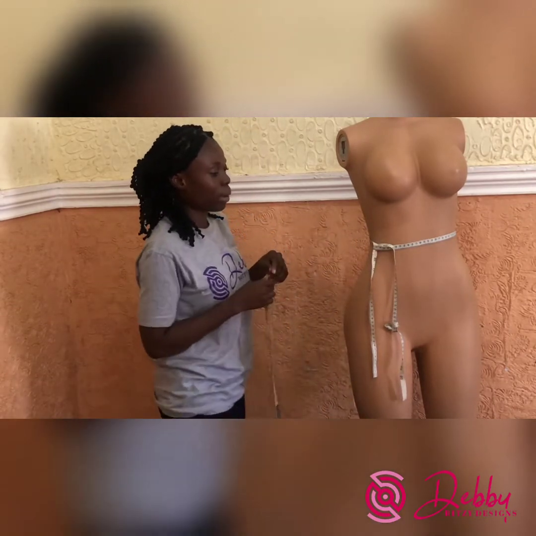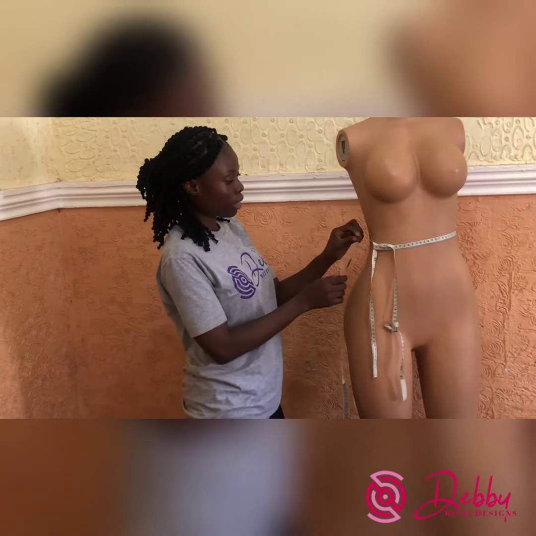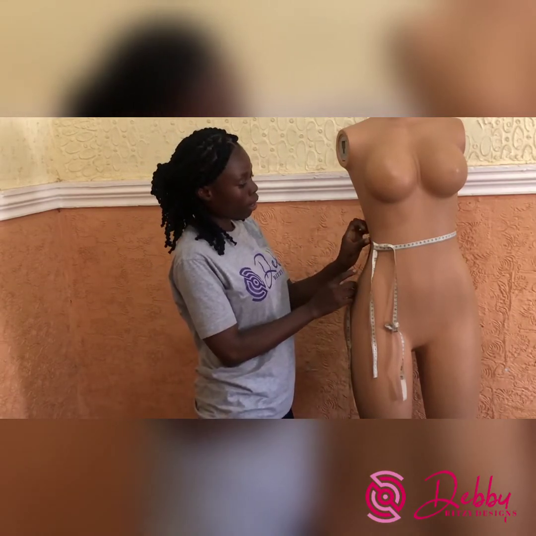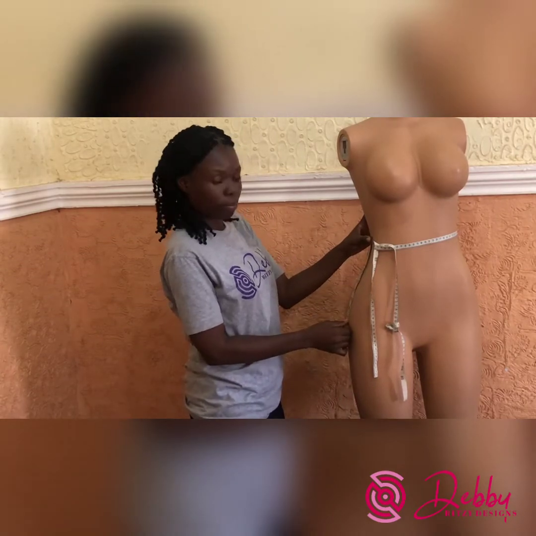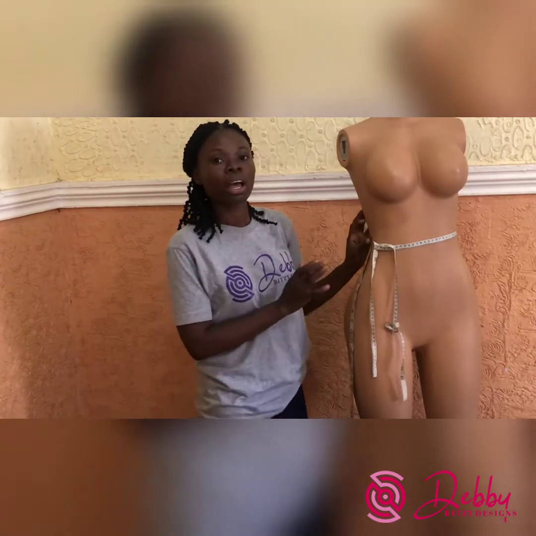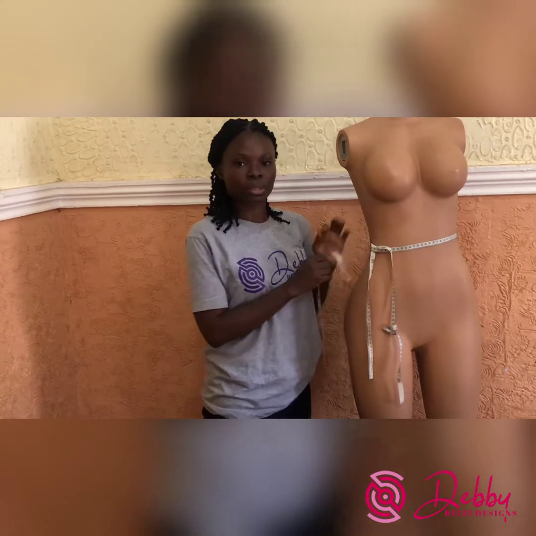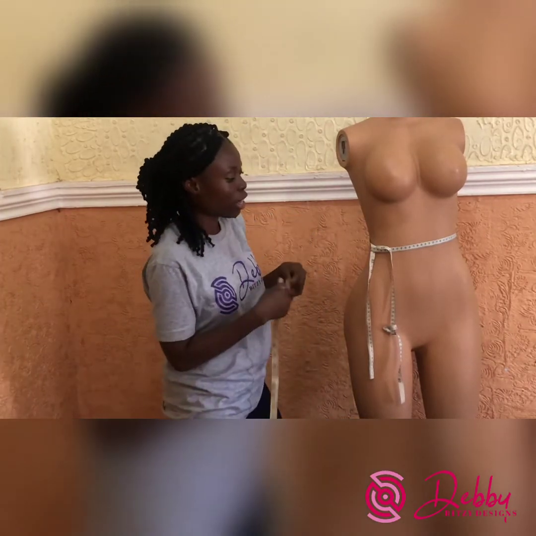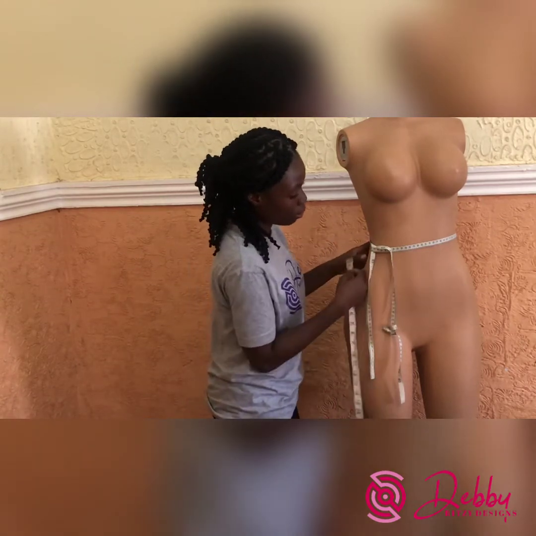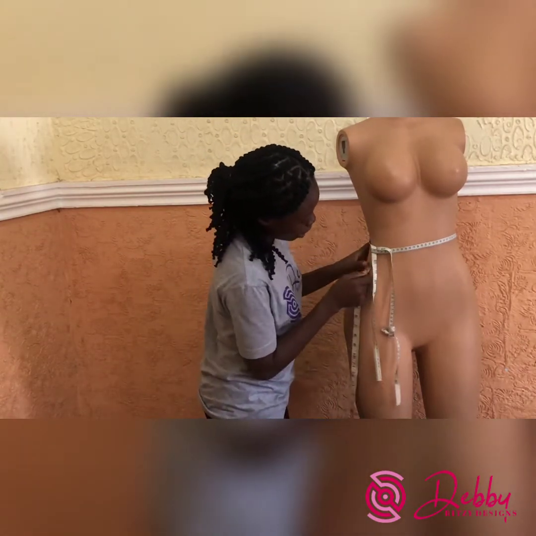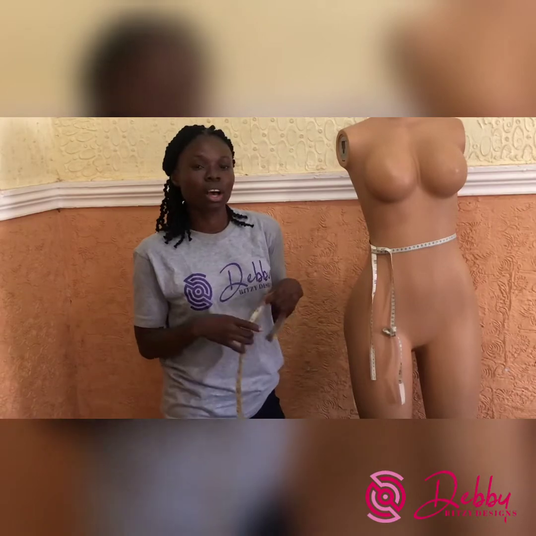Then we have the hip depth. For the hip depth, you place your tape rule on your natural waist and then down to your hip. That's the fullest part of the bottom. That gives you your hip depth. But if it's for a skirt, you just simply place your tape rule where the skirt begins, which is somewhere here, and then you get your hip depth.